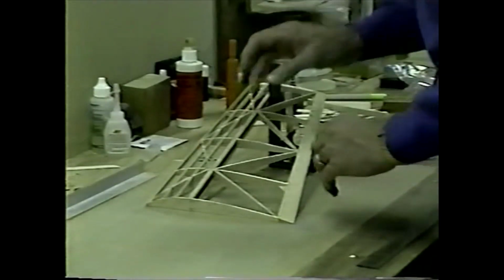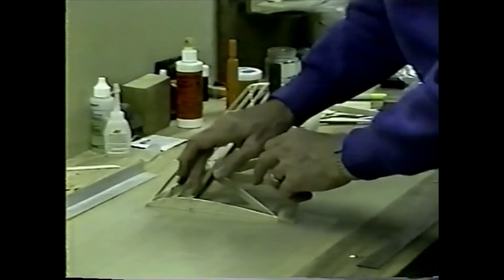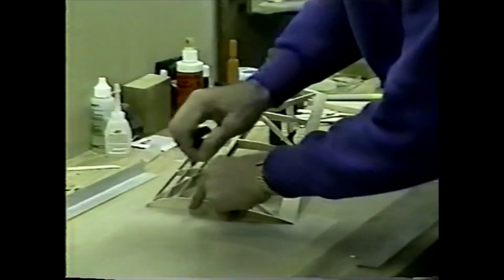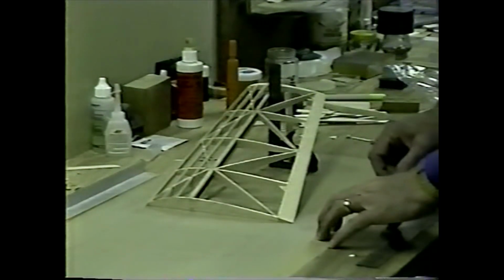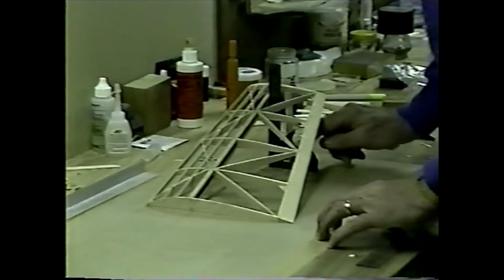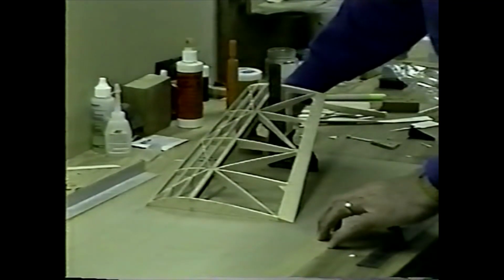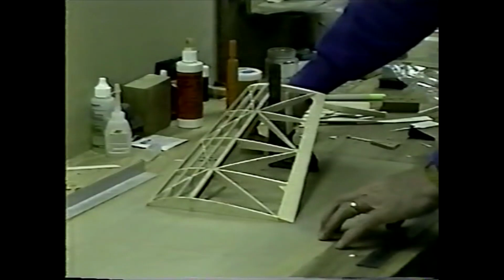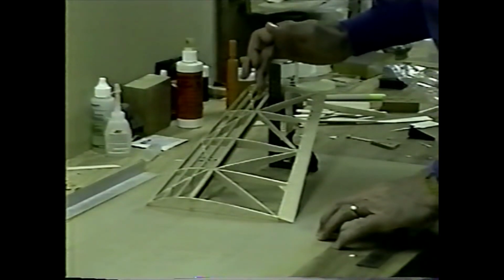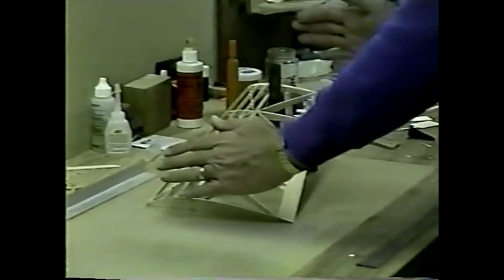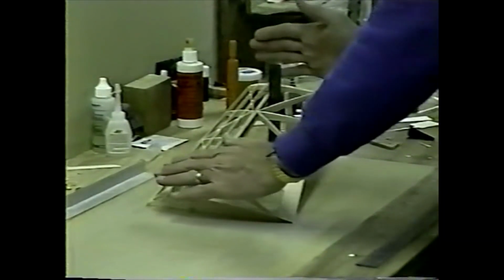Basically what I do is I align the spar in line with the spar on the plan for the main panel, and then I put the combination square on the line for the spar out near the tip. Then I put the spar against the combination square. That gives the alignment in this direction.